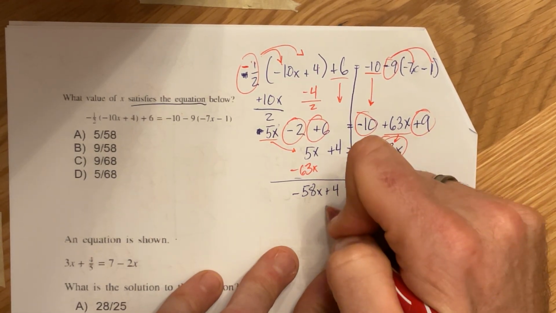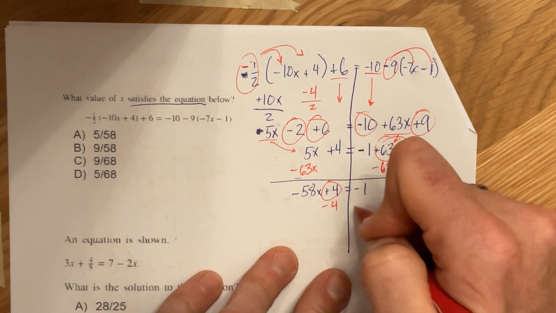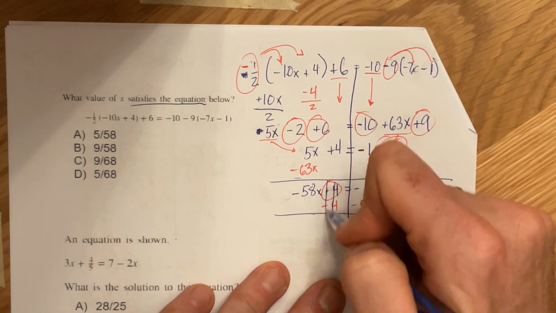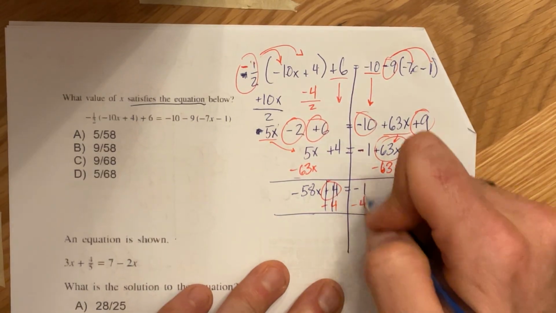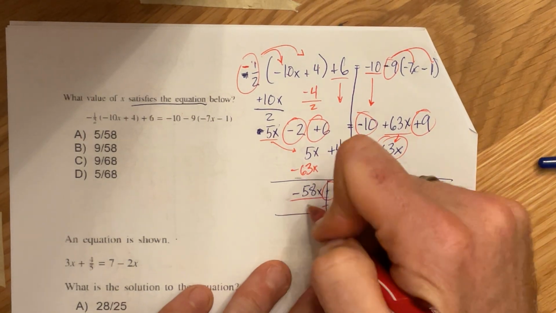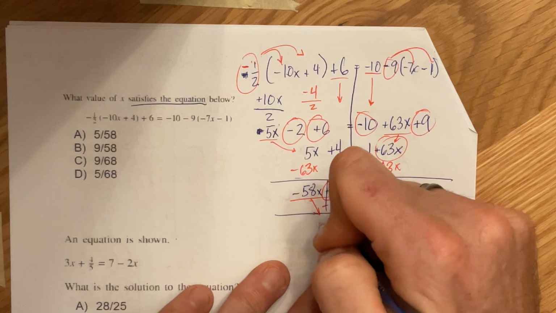I'm going to deal with this guy so I can get my variable term on its own. That's negative 4, negative 4. Do that calculation. These guys cancel. This is going to leave me with negative 5. Then my negative 58x is going to come down right here, just as it is because I haven't touched it.